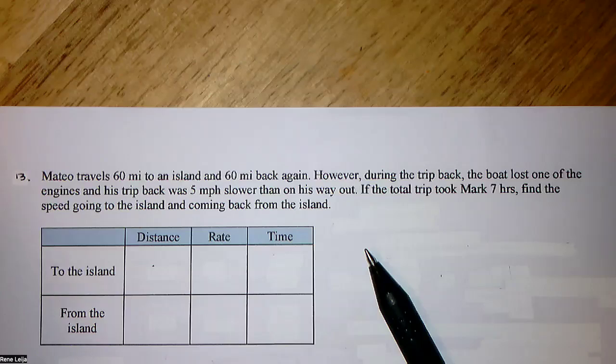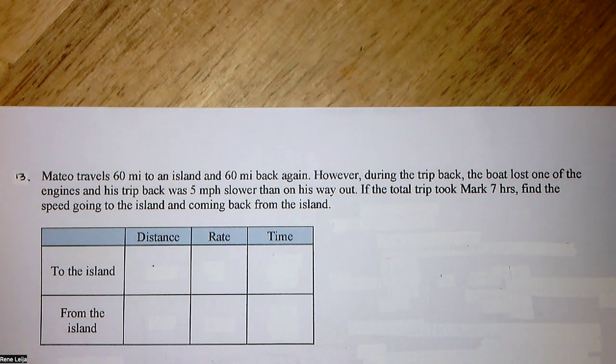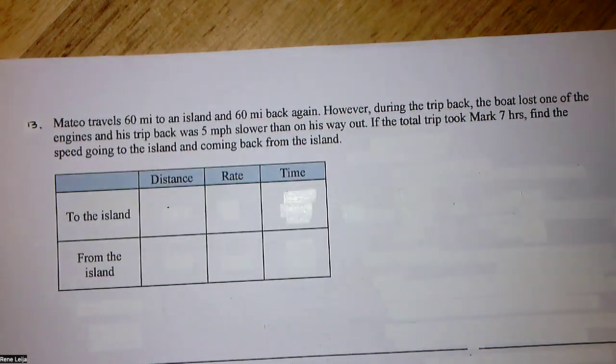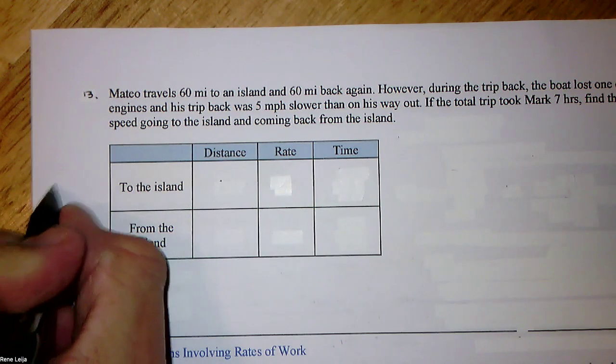It says Mateo travels 60 miles to an island and 60 miles back again. However, during the trip back, the boat lost one of the engines and his trip back was 5 miles per hour slower than on his way out. If the total trip took Mateo 7 hours, find the speed going to the island and coming back from the island.